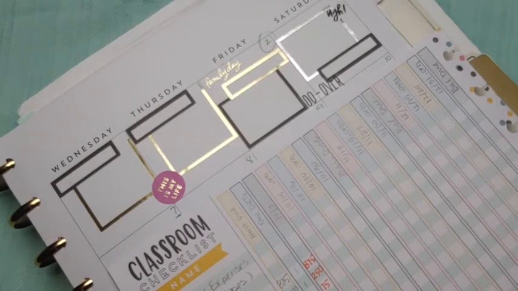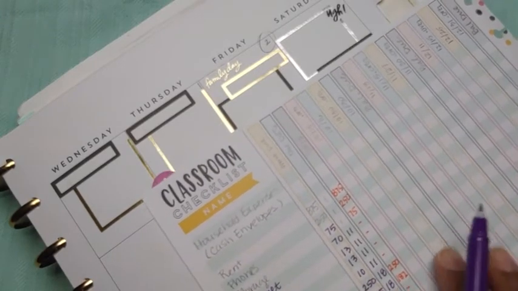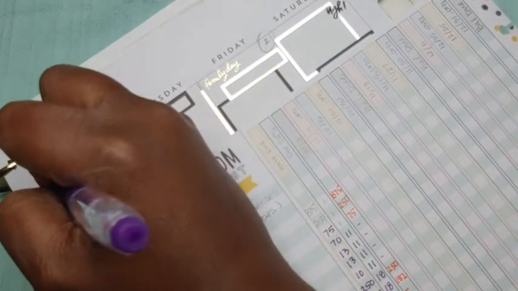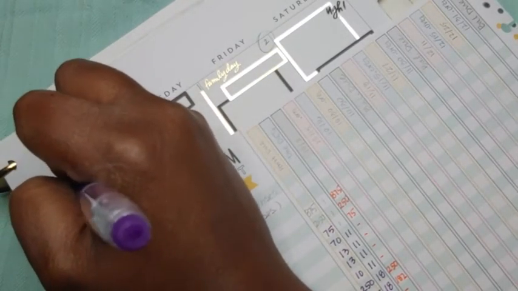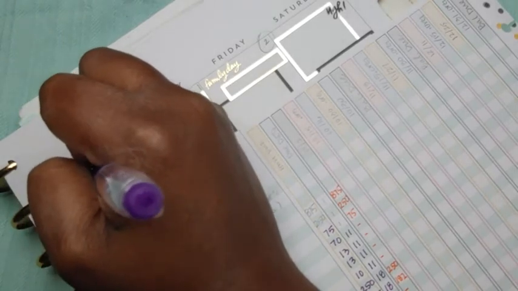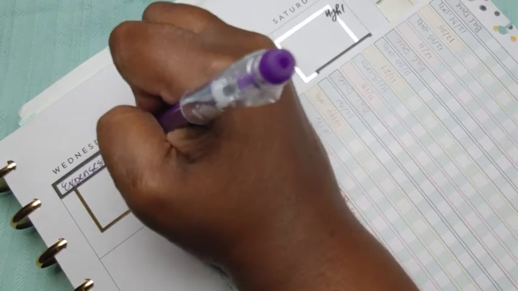I don't know why I put it all the way back in the pen bag, but that's what I did. Okay, so this is what we're going to do. These are our expenses. I hope I just said expenses and not something weird.